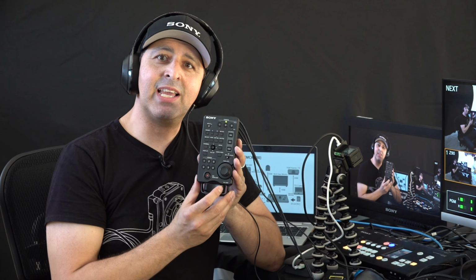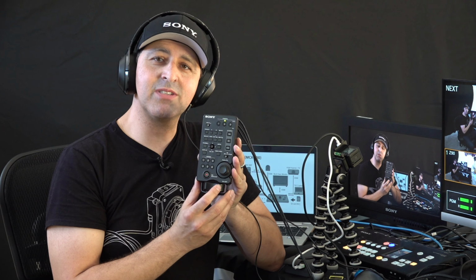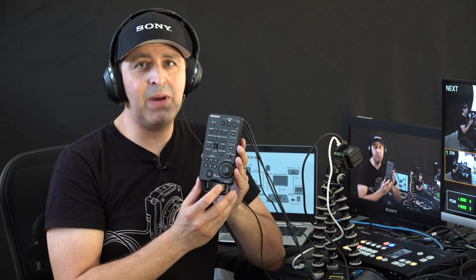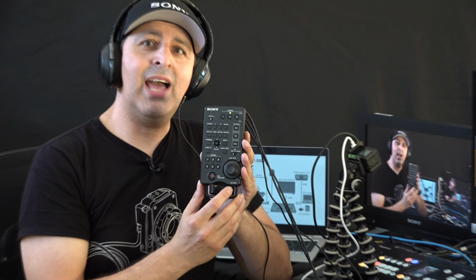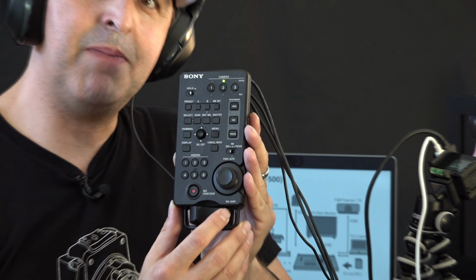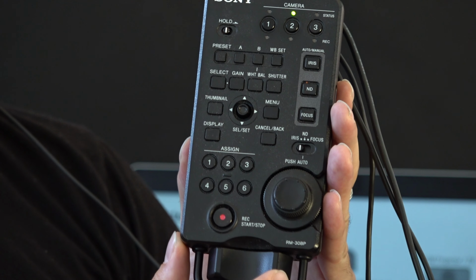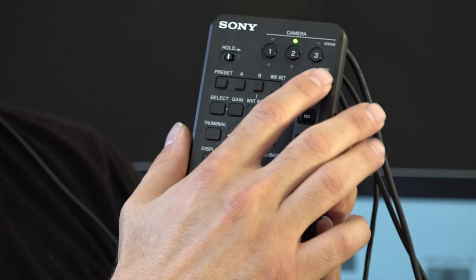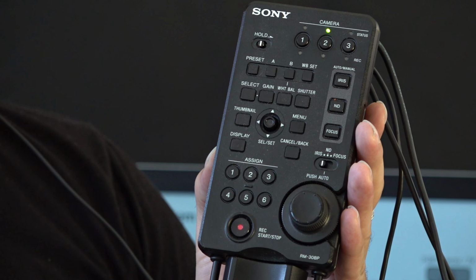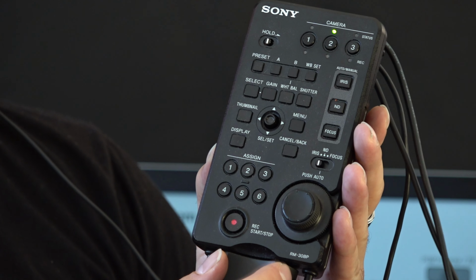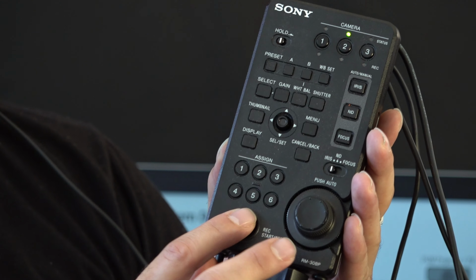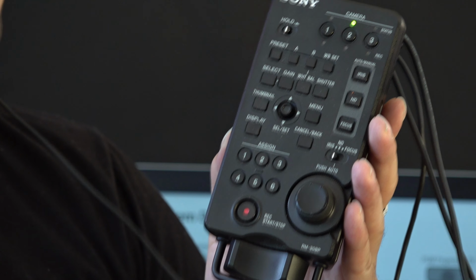So since I'm doing this multicam live production by myself, it's really handy to have cool products like this RM30BP that allows me to control up to 3 cameras simultaneously as well as independently. So let's take a look at how I can control my zoom and be able to see the RM30BP closer up. So over here, you can see that I can control 3 cameras simultaneously, as well as control things like iris, zoom, focus, as well as hit start on all cameras simultaneously.